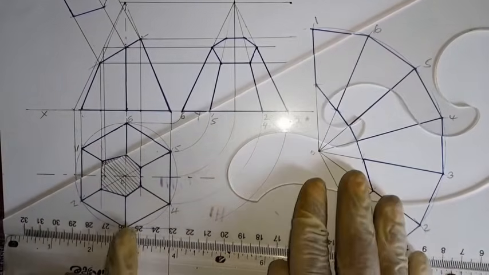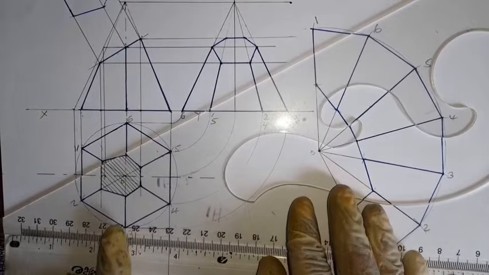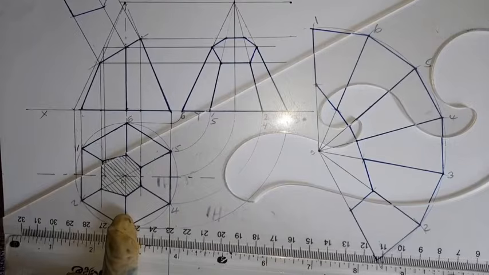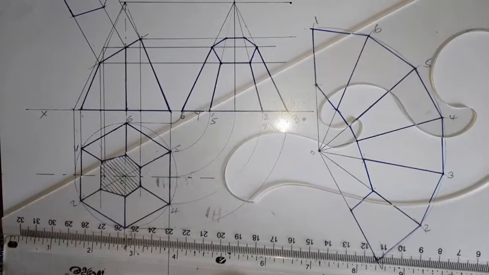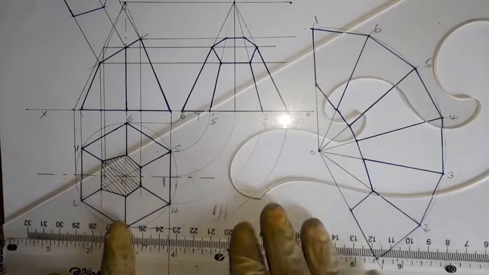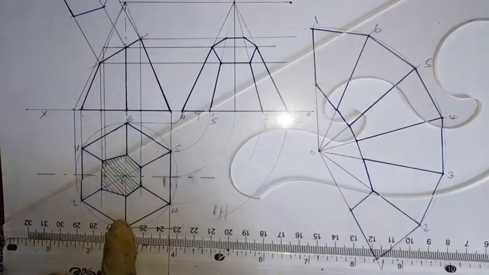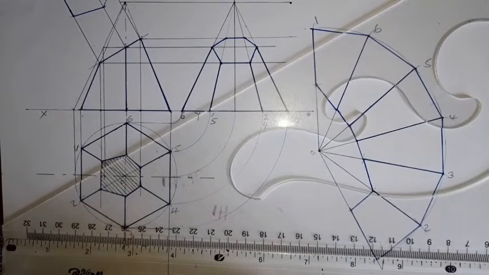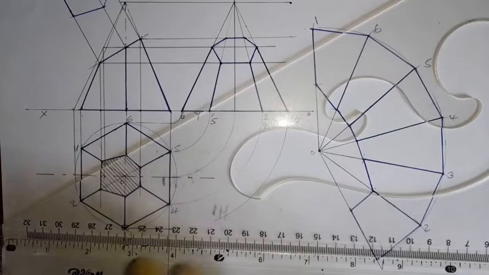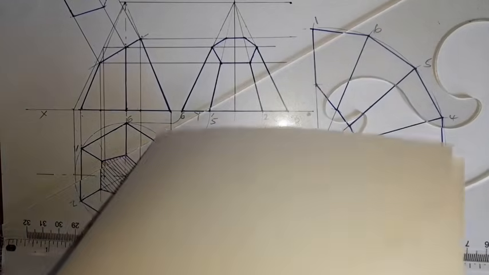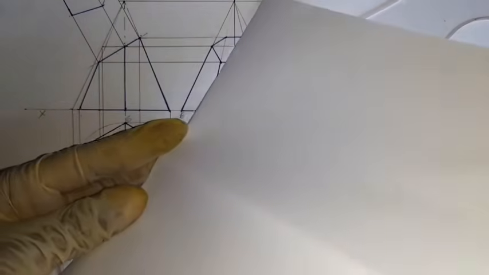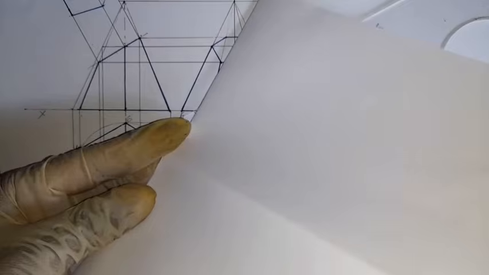So with a 30-degree plane, it means we are observing this truncated pyramid so that it appears as an auxiliary view in a plane that is inclined at 30 degrees to the horizontal. So it means we are going to have a plane like this way. You can see it is making an angle below it of 30 degrees.